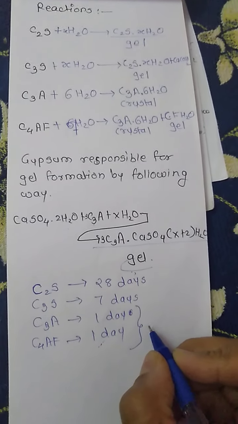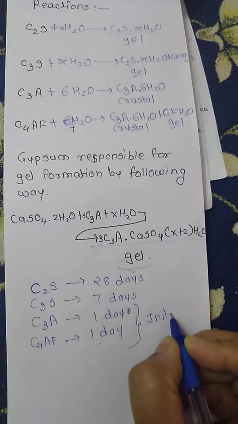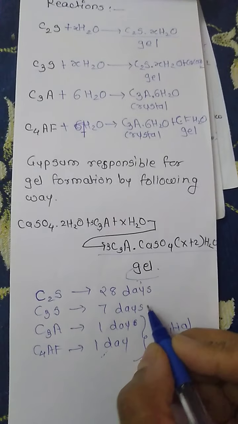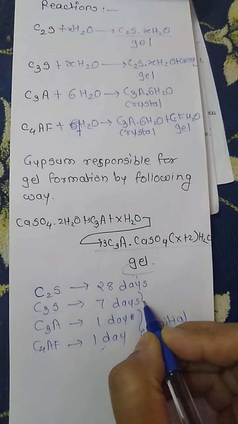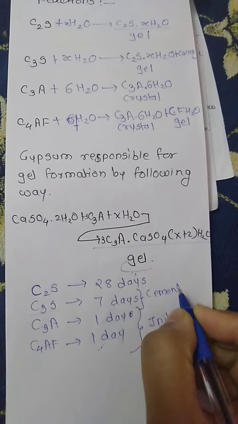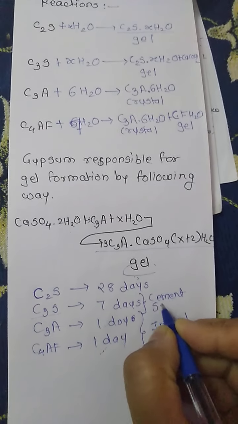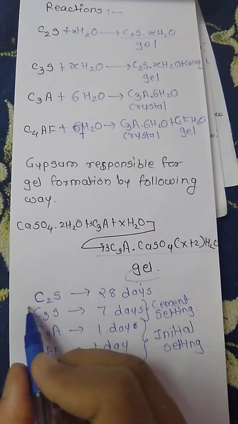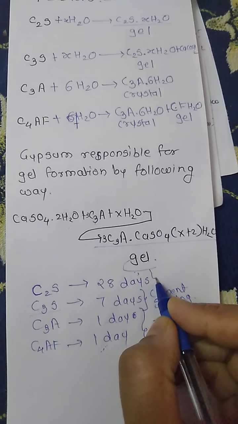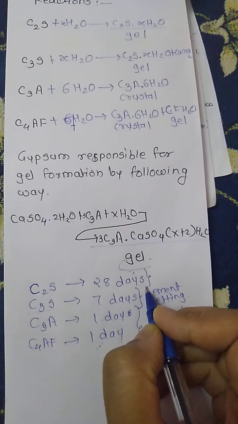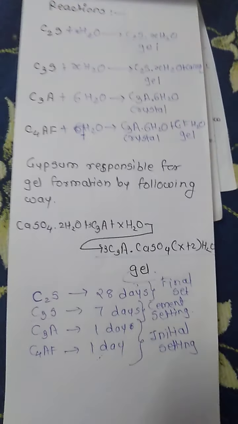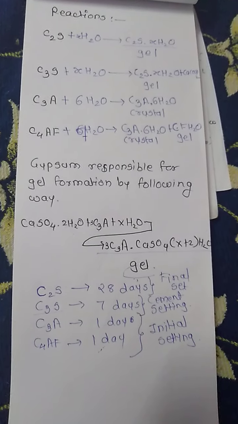So that type of hardening or setting is called initial set or initial setting. Okay. Now C3S requires 7 days for hardening. So this is called cement setting. And C2S, for hardness of C2S or for stiffening of C2S, we require 28 days, meaning final setting and hardening of cement takes place after 28 days, and this is called final set. After 28 days, proper setting and hardening of cement takes place.